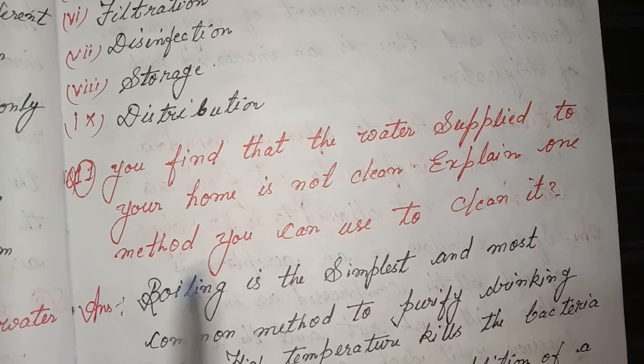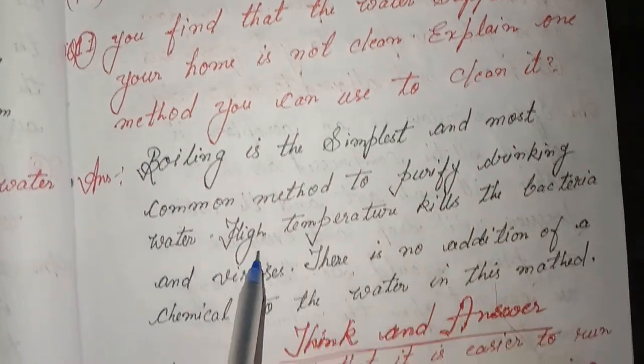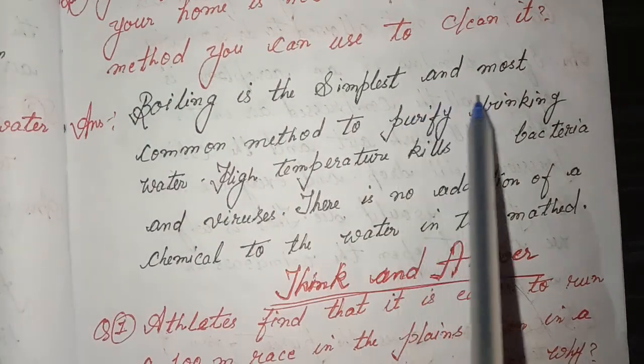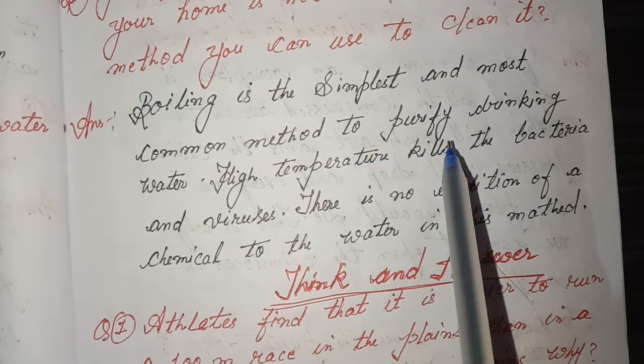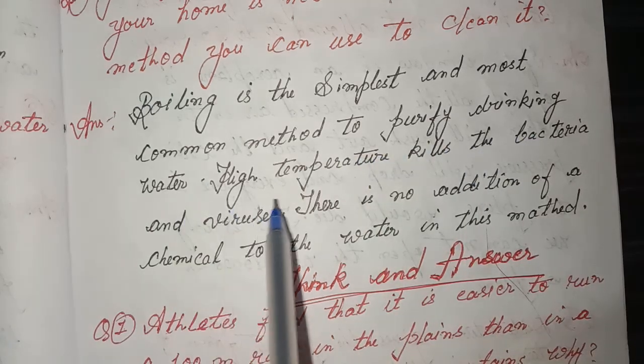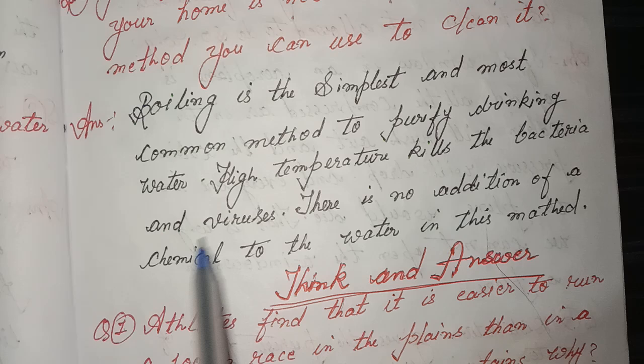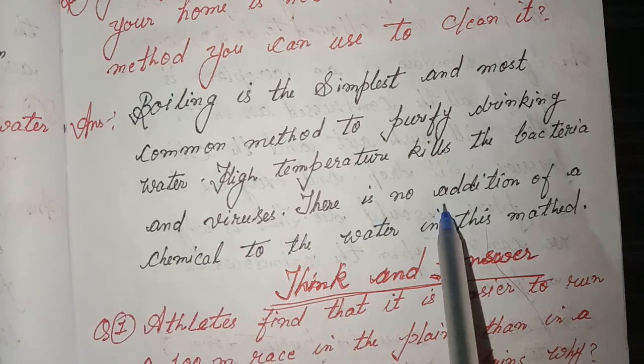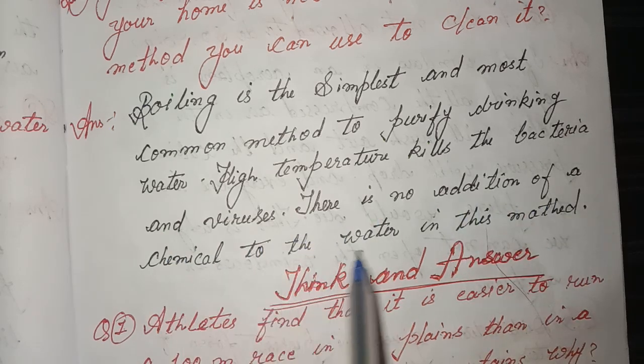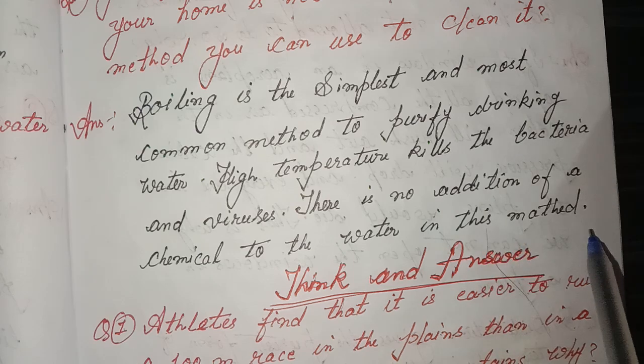11. You find that the water supplied to your home is not clean. Explain one method you can use to clean it. Answer: boiling is the simplest and most common method to purify drinking water. High temperature kills the bacteria and viruses. There is no addition of a chemical to the water in this method.